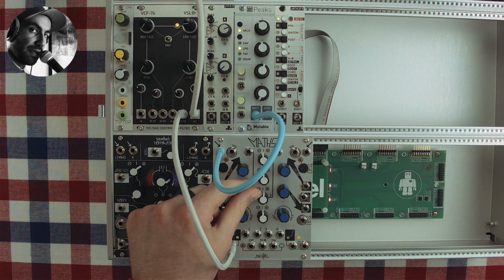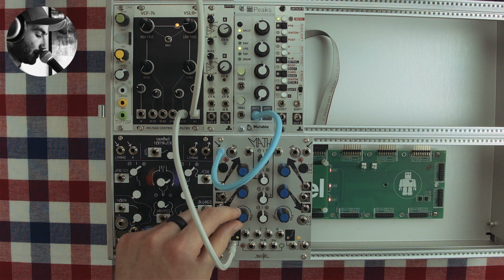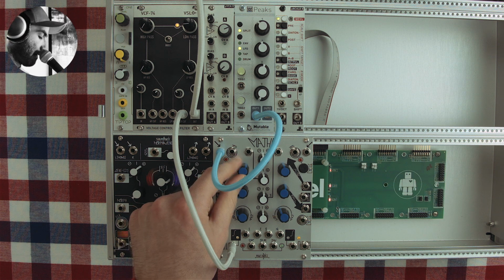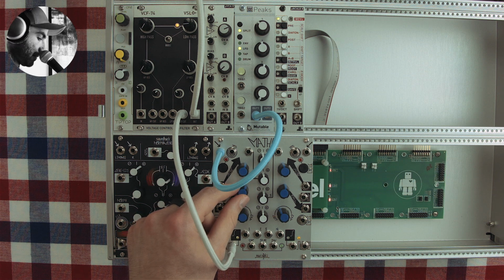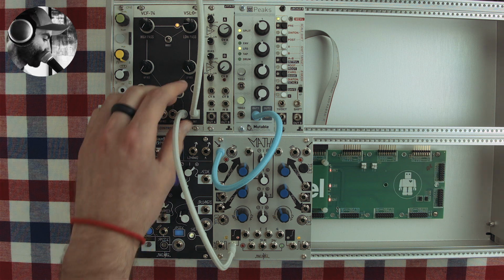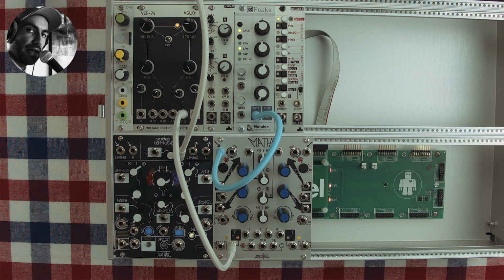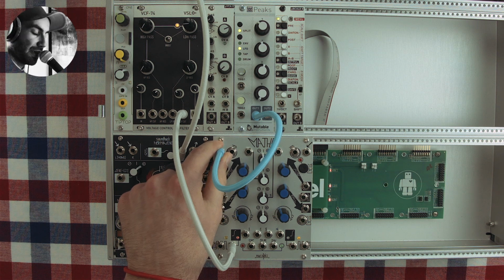So if I have my rise time and fall time all the way down, I'm effectively getting that square wave through. But then I can slow down the rise time and similarly slow down the fall time. So effectively, you can use the Maths as a lag processor as well. And what's cool about the signal input is you can feed audio signals into here as well.